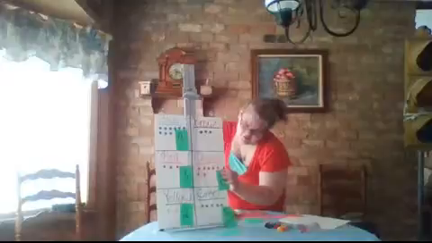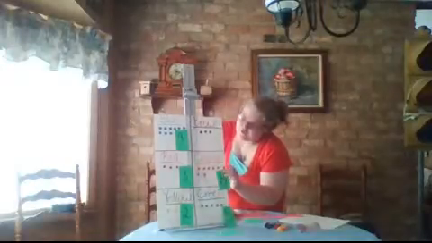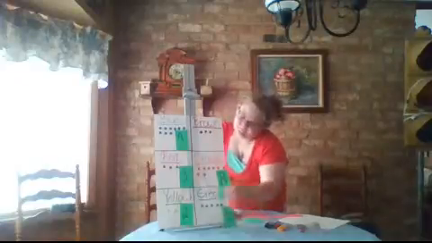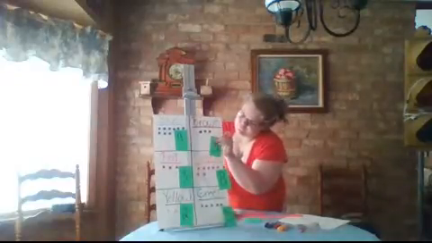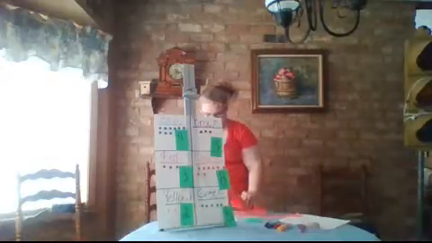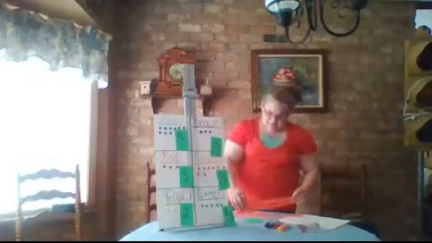How many other colors do you have? Our other color is brown. 1, 2, 3. How many candies do you have all together?